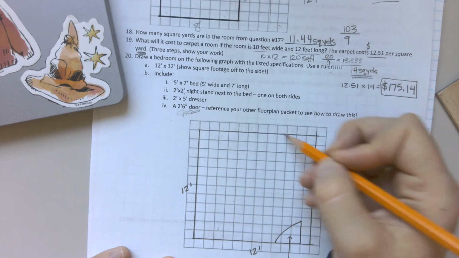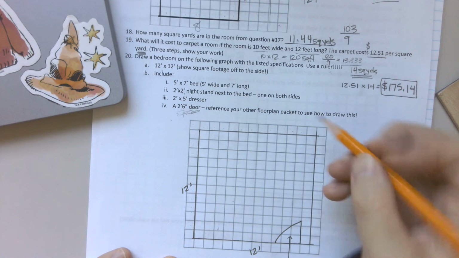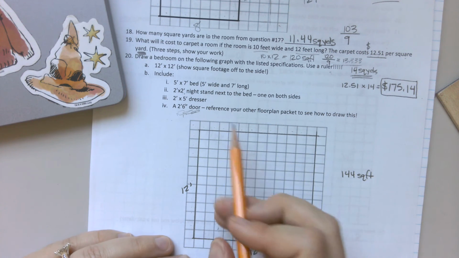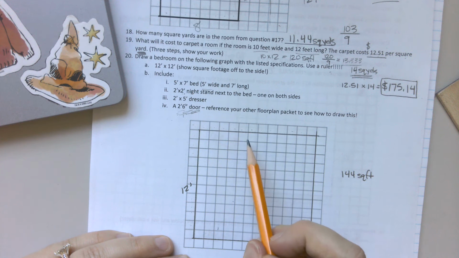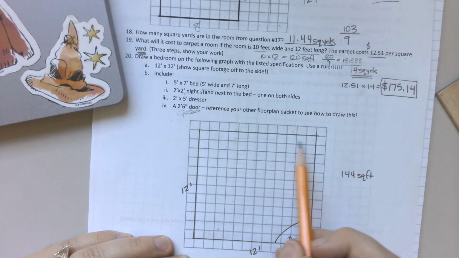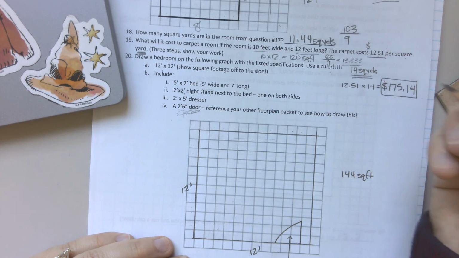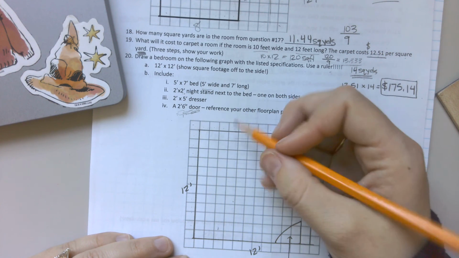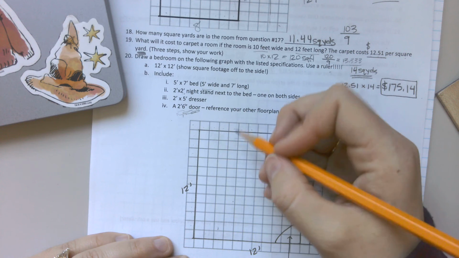So I think I want the bed to be on this wall right here. I'm going to try to center it as best I can. It's 5 foot wide, so like 1, 2, 3, 4, 5. I'm trying to kind of picture how many will be on each side. It'll be a little off center, but we're going to roll with it. Well, actually, no, it'll just be off center.